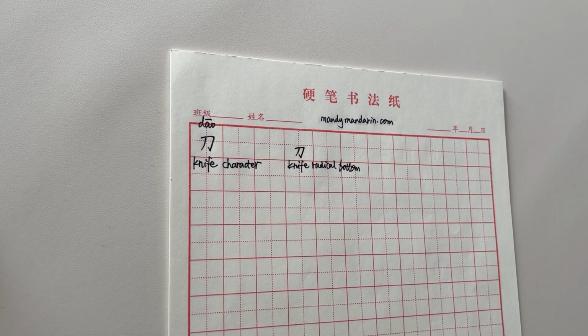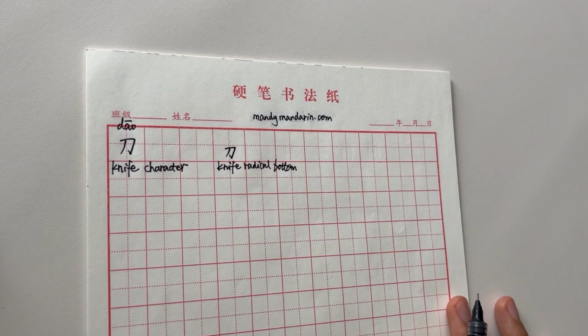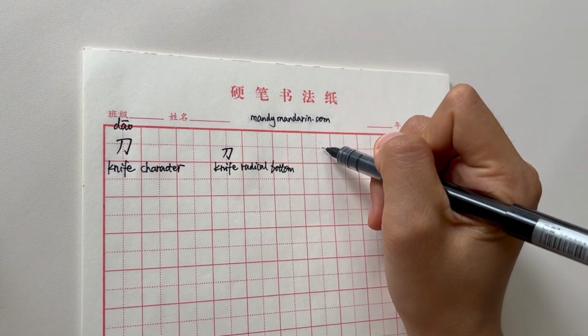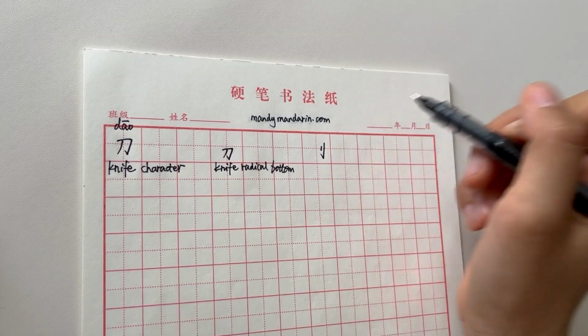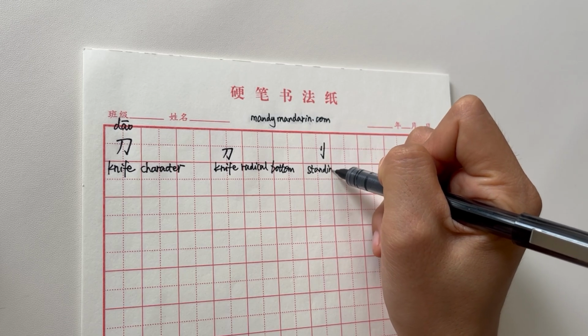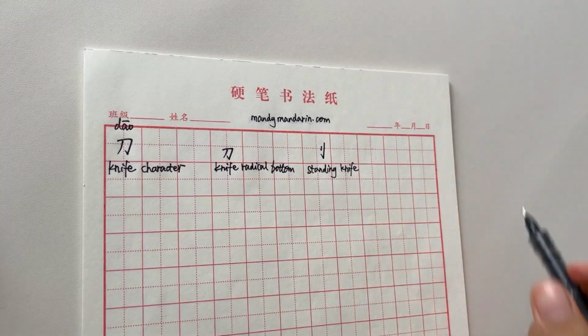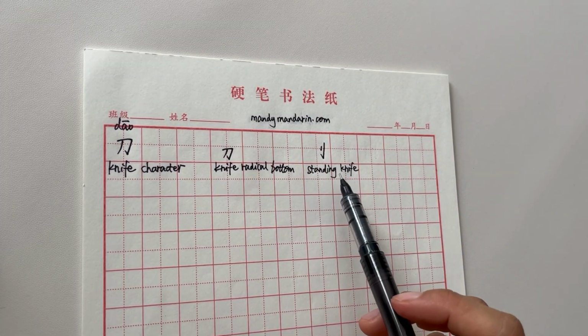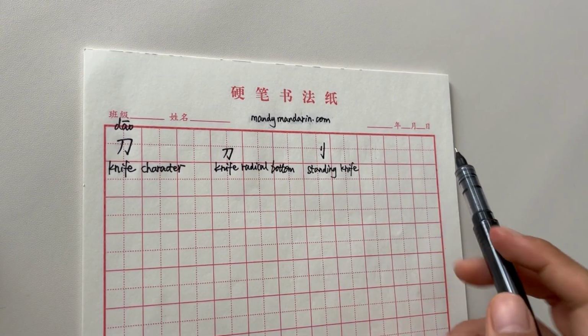And the second type looks a bit different from the knife character, and we simplify it into this. And let's say it's the standing knife. Okay, because we're giving them different names just to differentiate the three different forms.